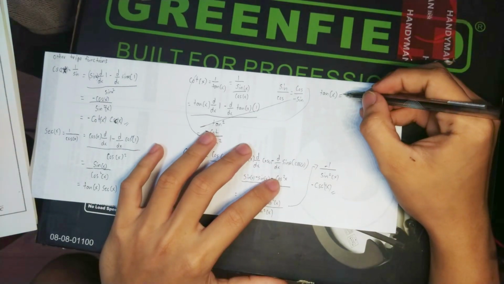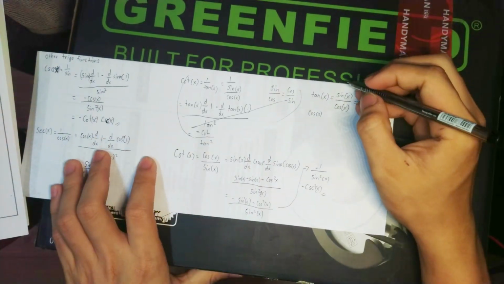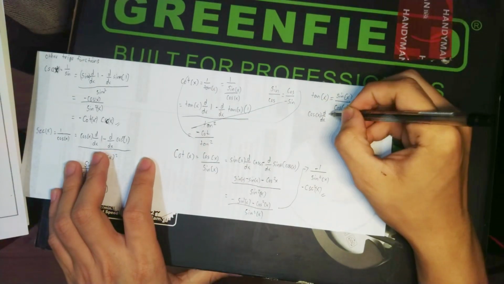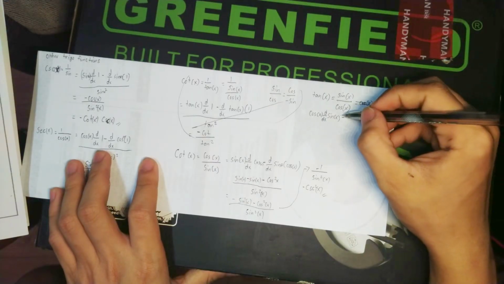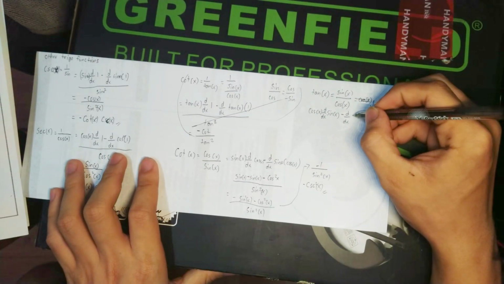Tangent x is equal to sine x all over cosine x. And if we take the quotient rule, it will become cosine x times the derivative of sine x minus the derivative of cosine times sine x, all over cosine squared x.